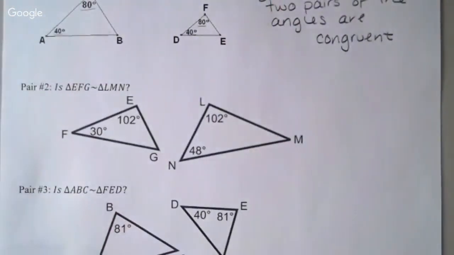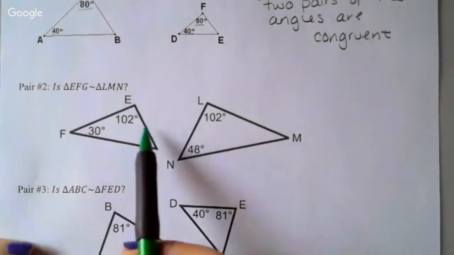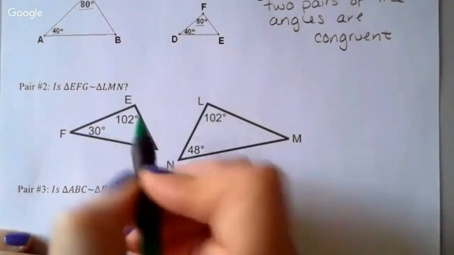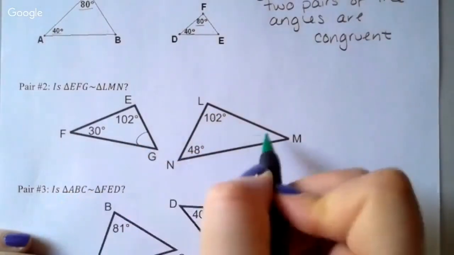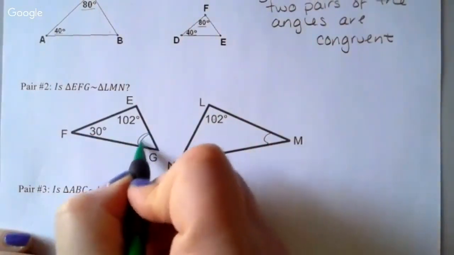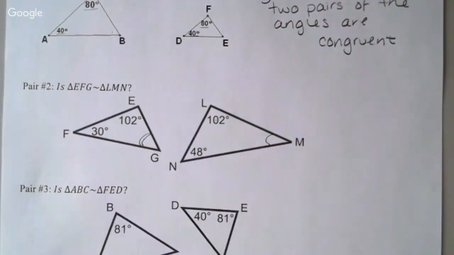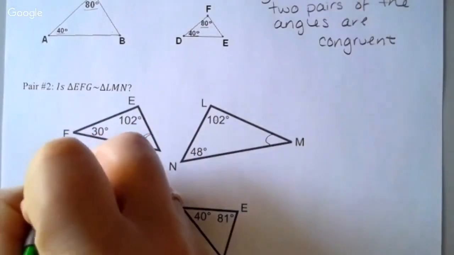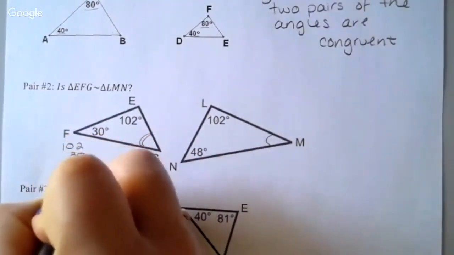In pair number 2, is triangle EFG similar to triangle LMN? So here, it looks like they have one pair that's the same, but one pair that isn't. So in this case, we're going to have to find the missing angle in each one of these to see if we have two pairs that are congruent. So over here, we've got 102 and 30, making up 132.